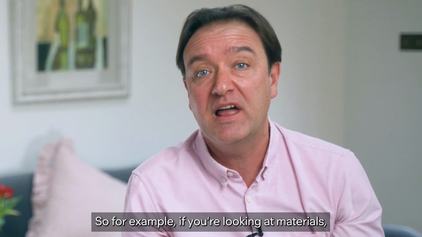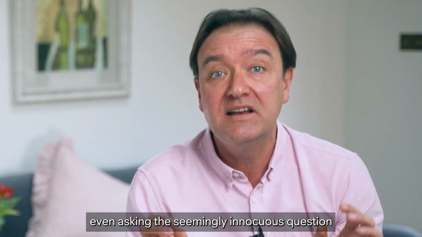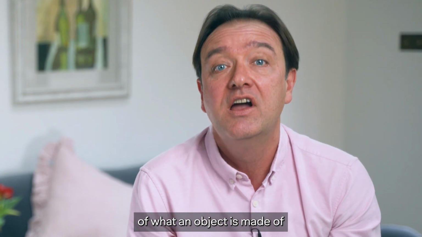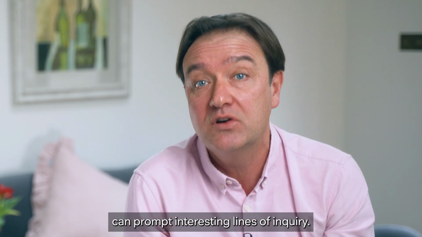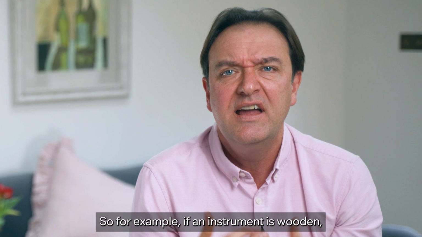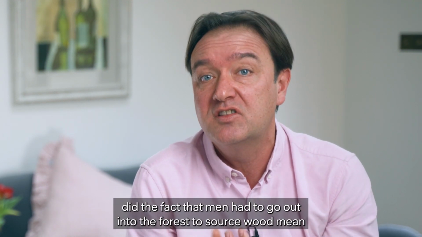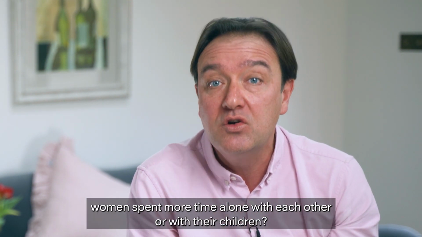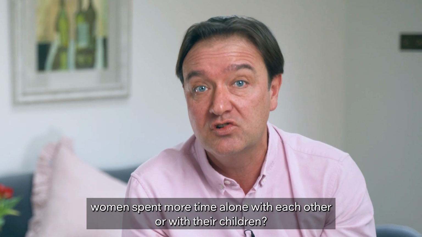So for example, if you're looking at materials, even asking the seemingly innocuous question of what an object is made of can prompt interesting lines of inquiry. So for example, if an instrument is wooden, did the fact that men had to go out into the forests to source wood mean women spent more time alone with each other or with their children?